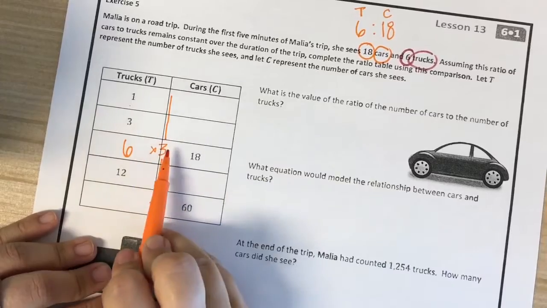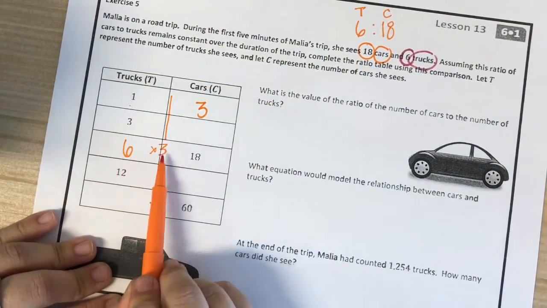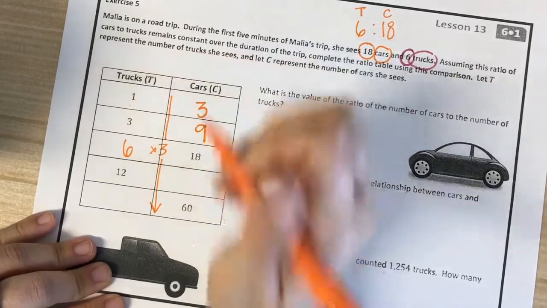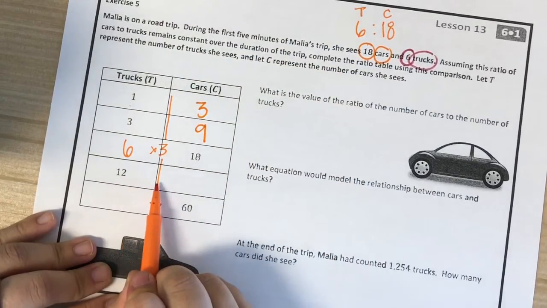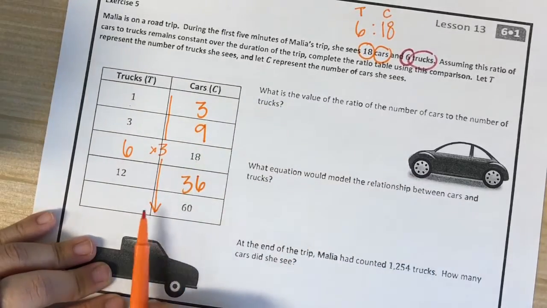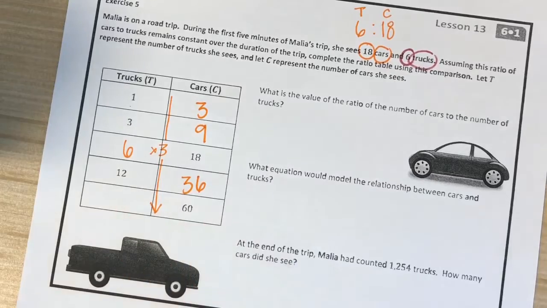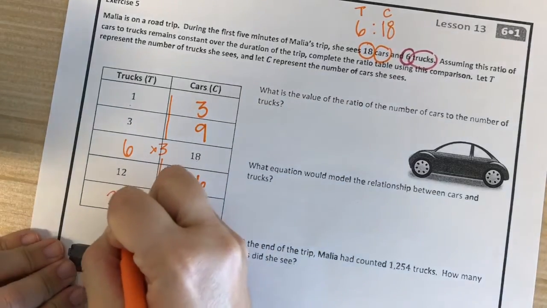So 1 times 3 is 3. 3 times 3 is 9. 12 times 3 is 36. Now this one I have to go backwards. I'm multiplying by 1/3 or dividing by 3, same answer. So that would give me 20.